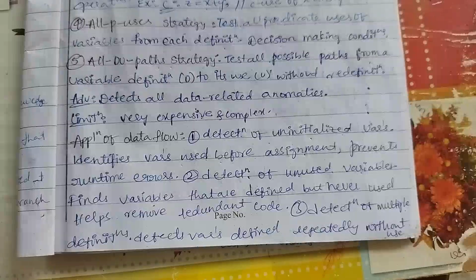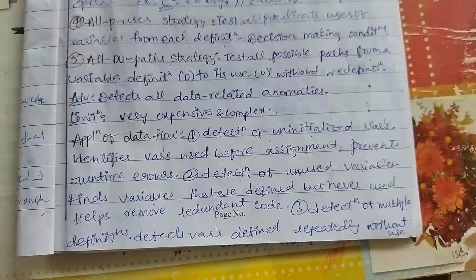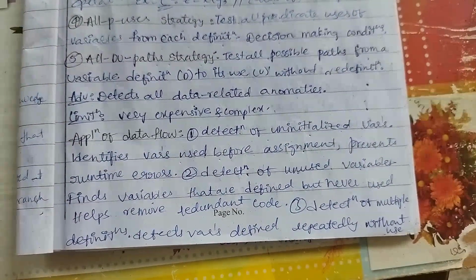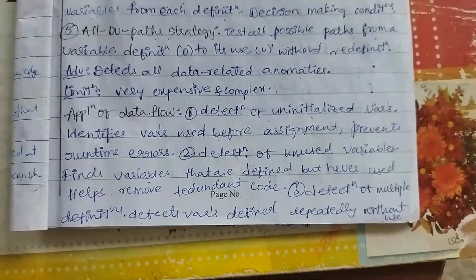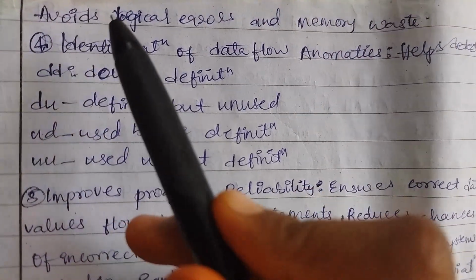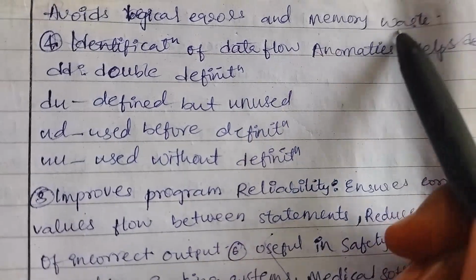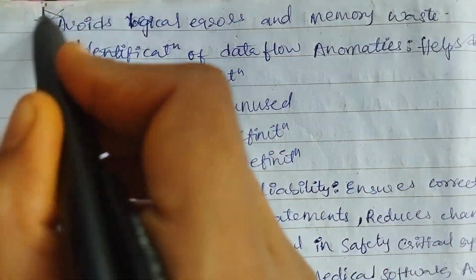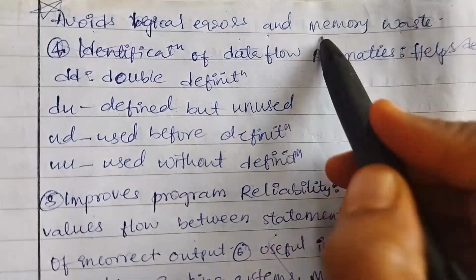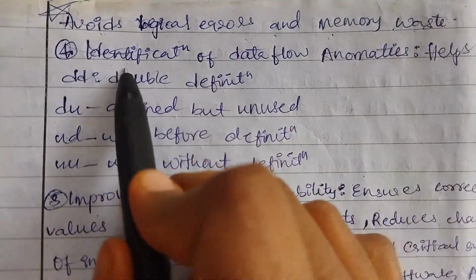This helps remove redundant code. The third step is detection of multiple definitions. It detects variables that are defined repeatedly. It avoids logical errors and memory waste. The main advantage of the process is that it avoids logical errors and memory waste.